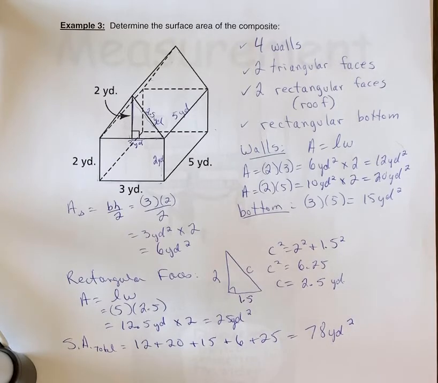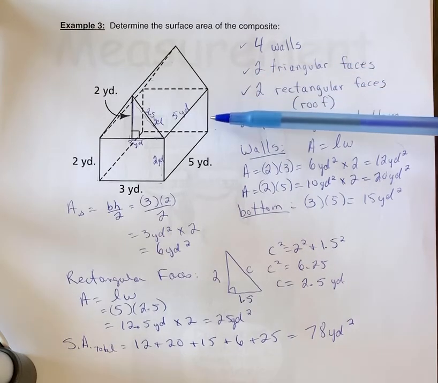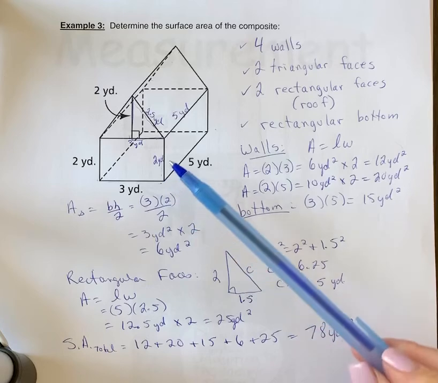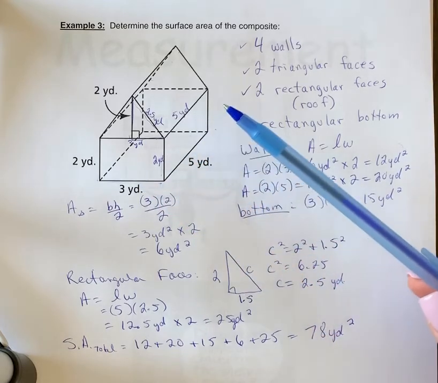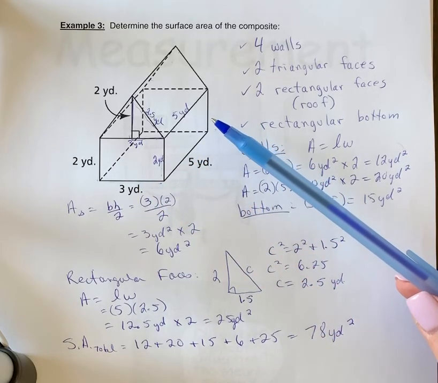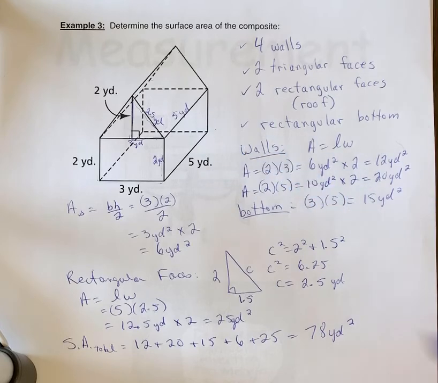Now, be careful that in some questions you may read, if this was, let's say, a barn and I was going to paint my barn, well, I wouldn't include the bottom of the barn. I'm not going to lift the barn up and paint underneath it. So if it's something like that, and you're doing surface area, you may not always include the bottom. If it's just an object on its own, then you do include the base or the bottom.